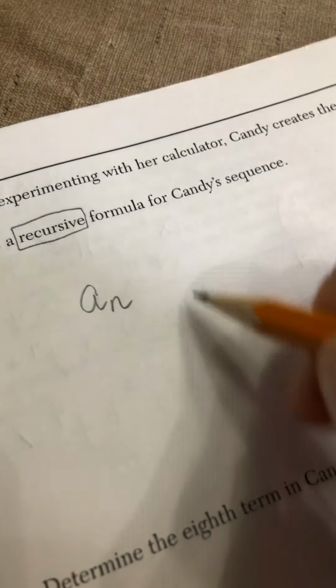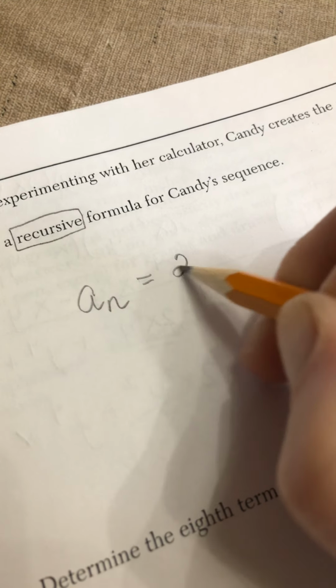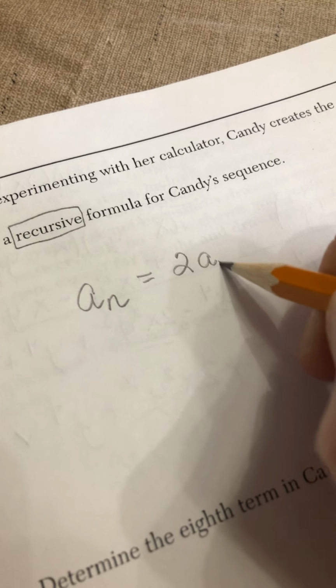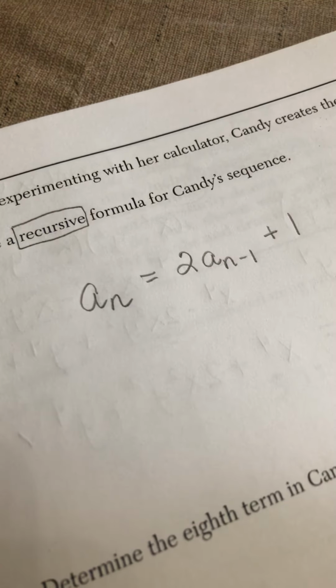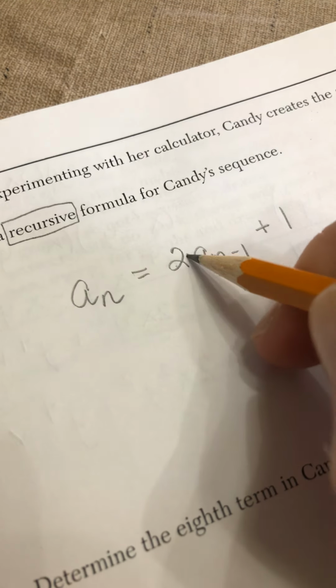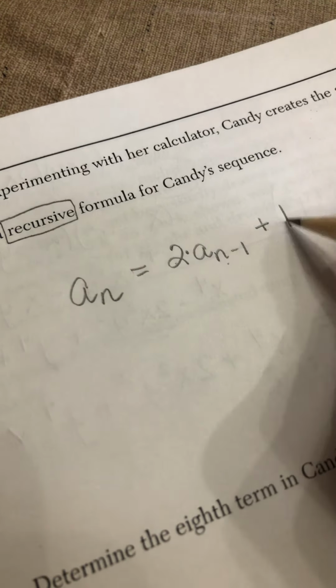How do you write that recursively? It's a really unusual format. You say, to find the number you're looking for, do 2 times the number you have, and then add 1. So 2 times the number you have plus 1.